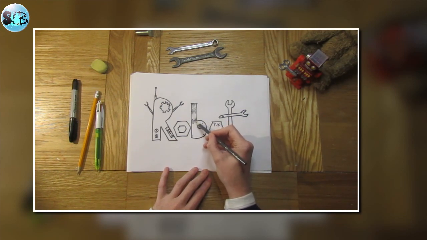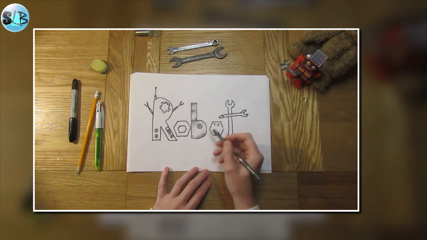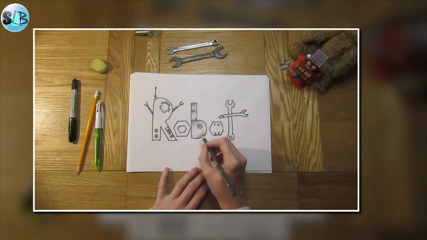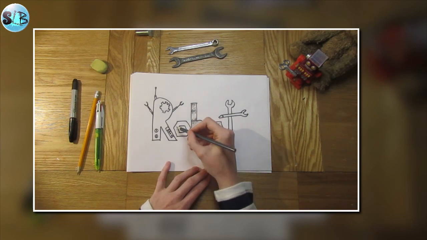I'm going to do the same here. You'll probably see it better on this one. So heavy and then lighter, lighter, lighter. And I'm going to stop there, and then heavy here. And then lighter, lighter, lighter. So I have that white streak there that looks like the metal is reflecting light. And then I want that screw to be quite dark there.